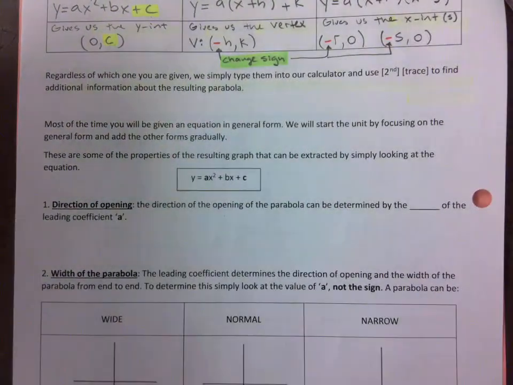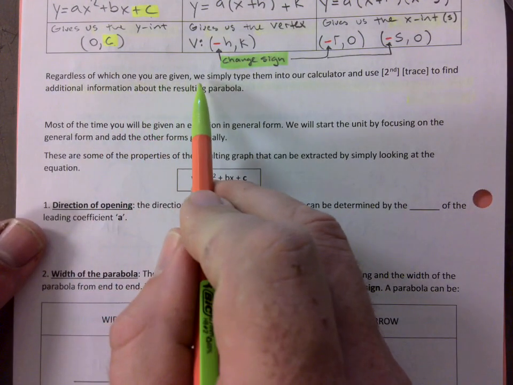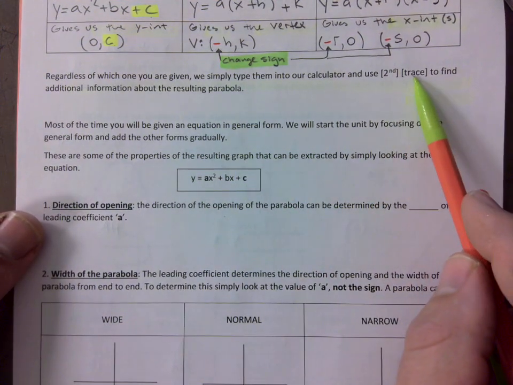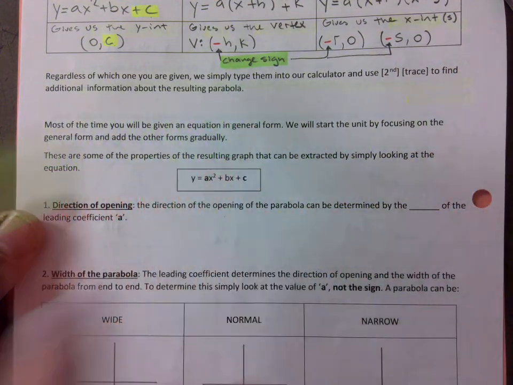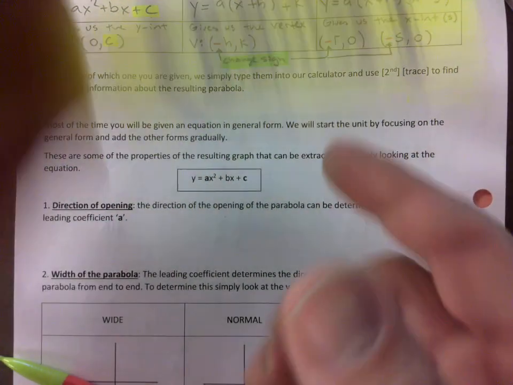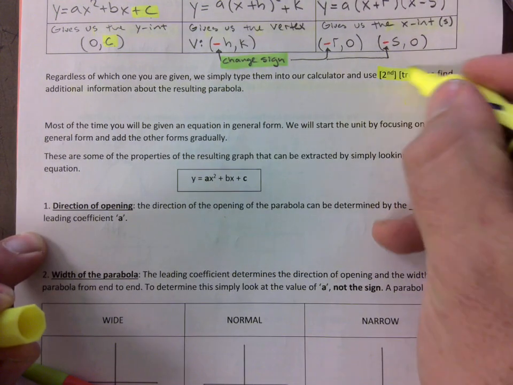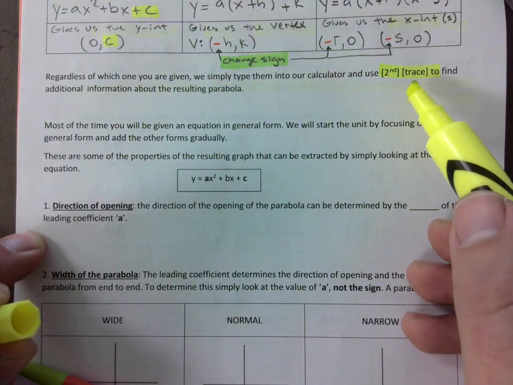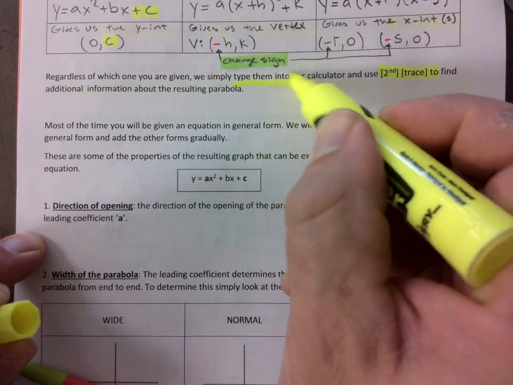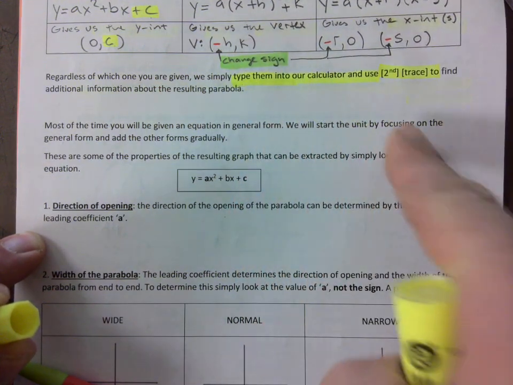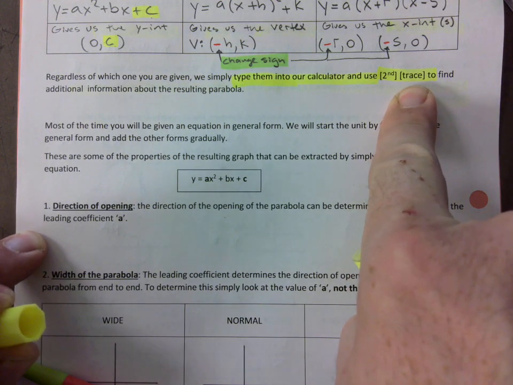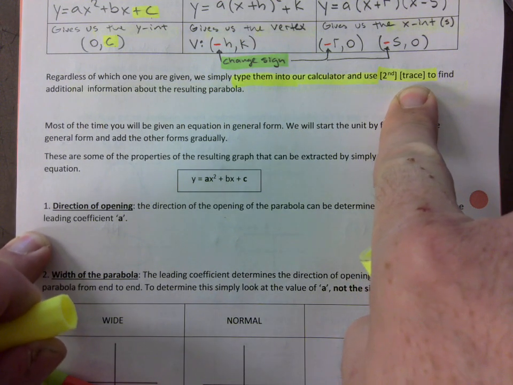So here we go. Regardless of which one you're given, we simply type them into our calculator and use second trace to find additional information about the resulting parabola. Please don't forget that. Okay? Some students freeze when it's, oh, I don't know which one. Just type it into your calculator and use second trace. I'm going to show you what I mean with that. That's how you extract information from a graph.